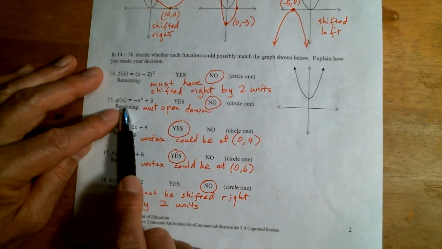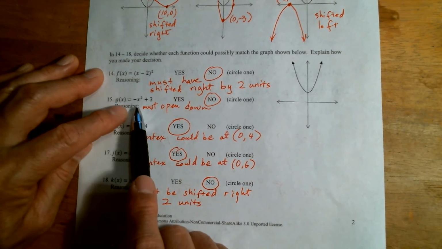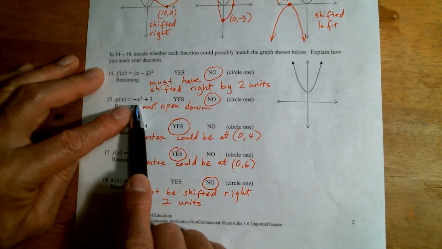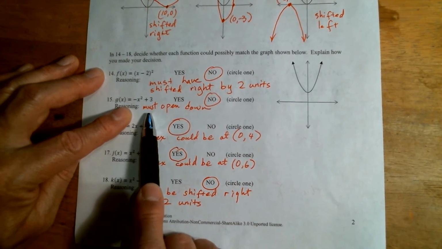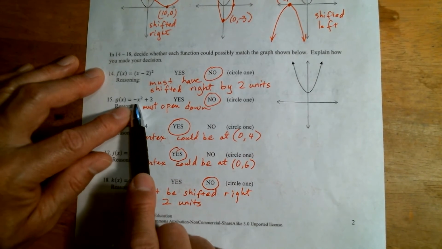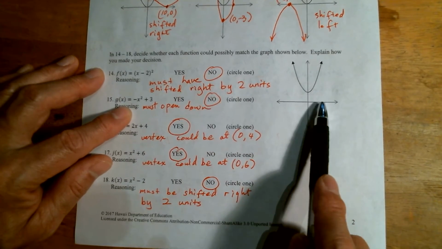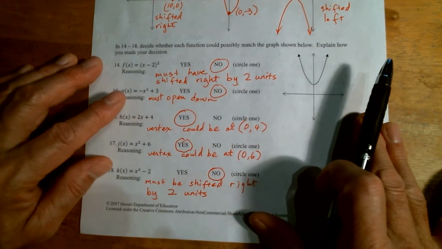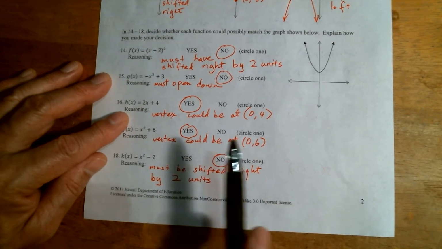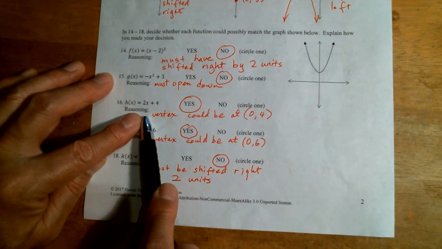How about this one? g of x equals negative x squared plus 3. No, because that negative sign would tell me it opens down, and we don't have that case here. h of x, 2x squared plus 4.